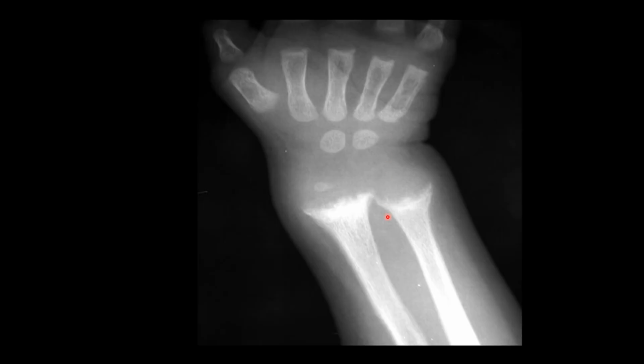Now this is an image of rickets. Rickets is basically vitamin D deficiency. The first sign radiologically is this widening of the growth plate or the provisional zone of calcification. So there is a widening of the growth plate. There are these irregular margins of the metaphysis, which is called fraying.